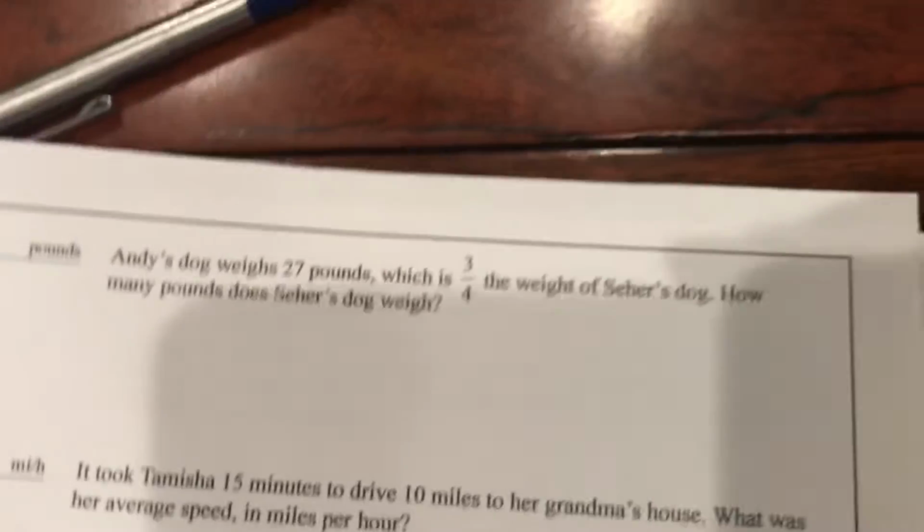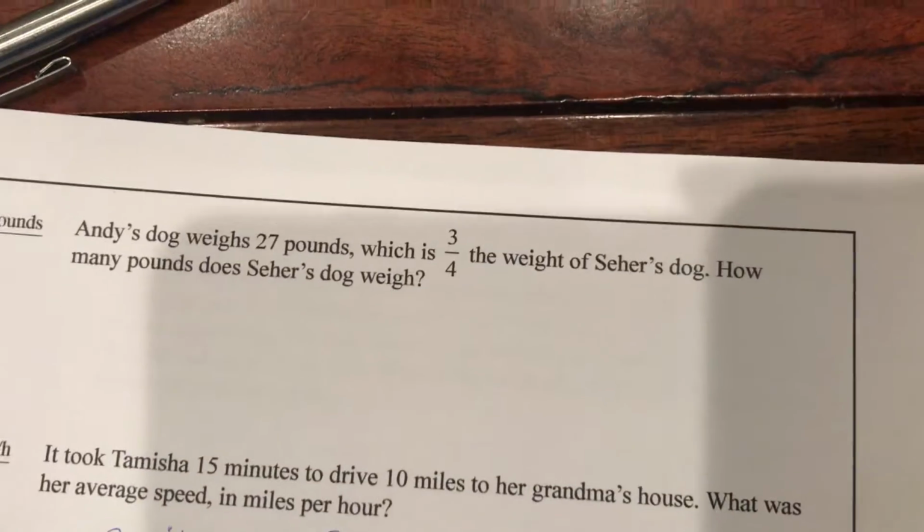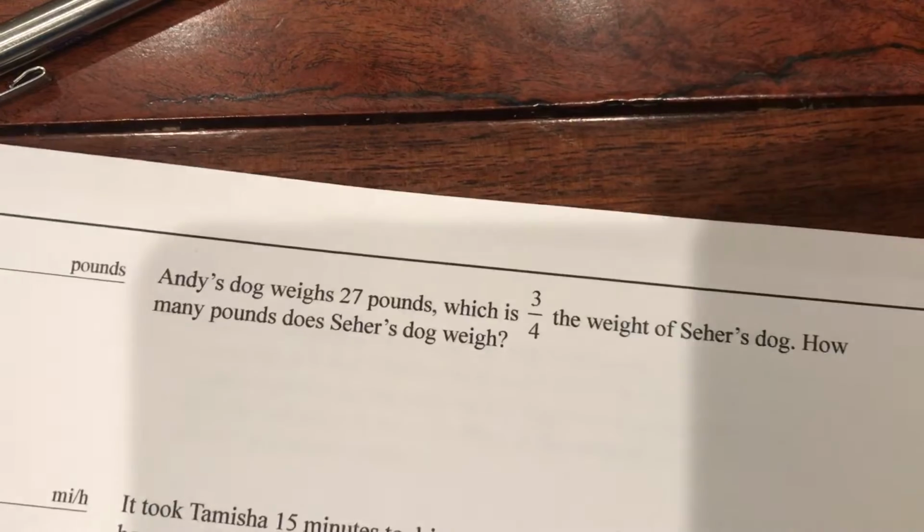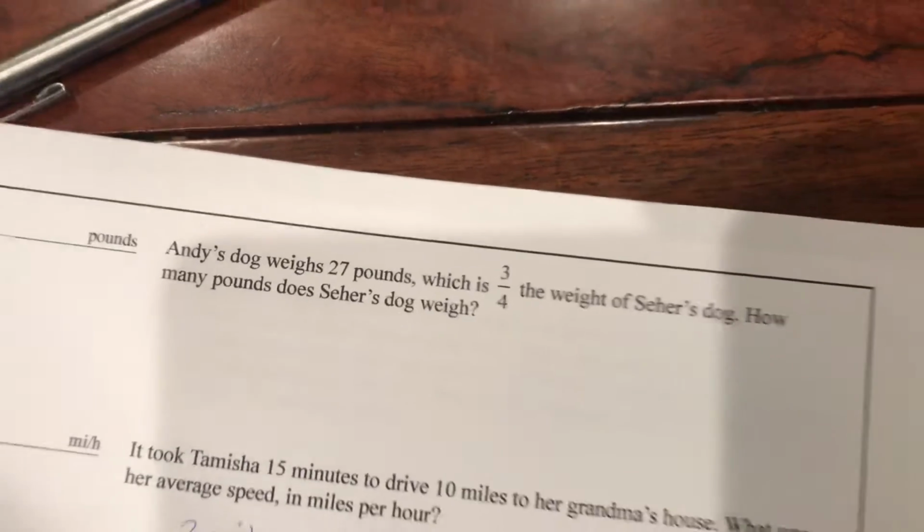Hello. Okay, we're gonna do math today. We have these problems. Andy's dog weighs 27 pounds, which is 3/4 of the weight of Shearer's dog. How many pounds does Shearer's dog weigh? I don't know how to say that.